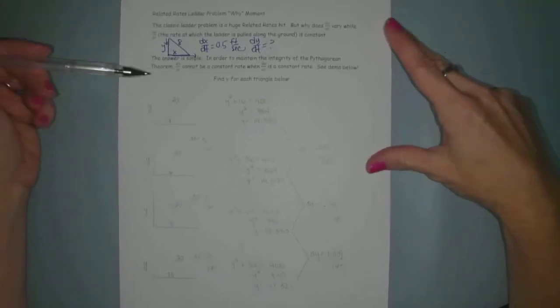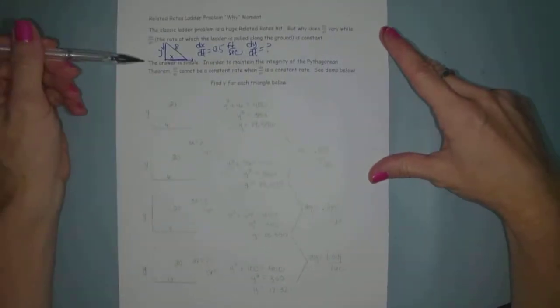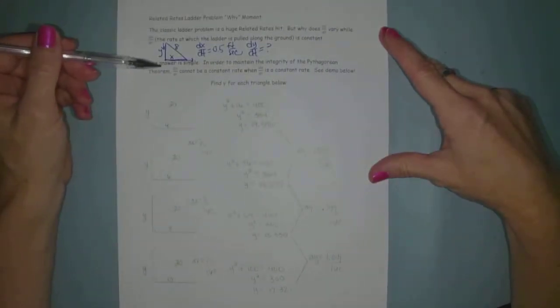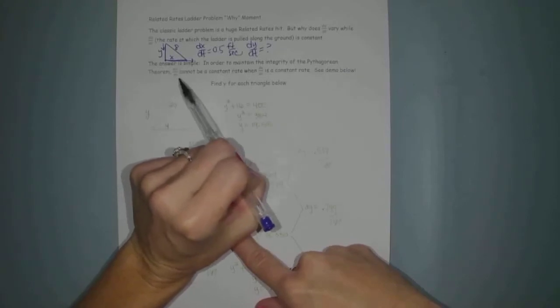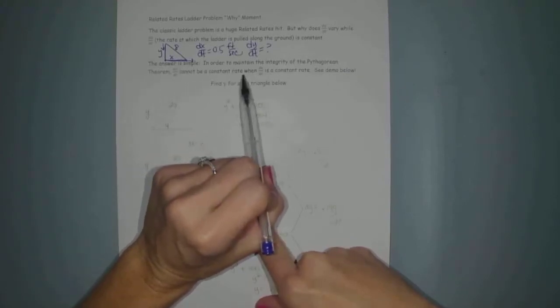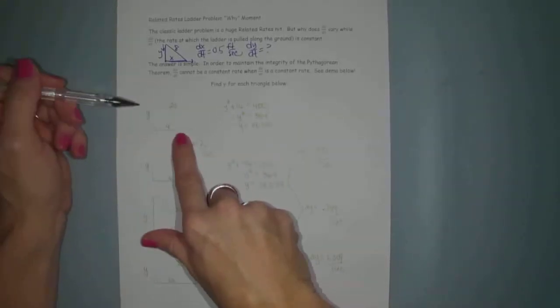But here's the answer. Feel free to pause the video if you want to think about it on your own for a little bit. I wrote here that the answer is simple, and we kind of proved it by example down here. In order to maintain the integrity of the Pythagorean theorem, dy/dt cannot be a constant rate when dx/dt is a constant rate. They both can't be constants. And here's the demo below.